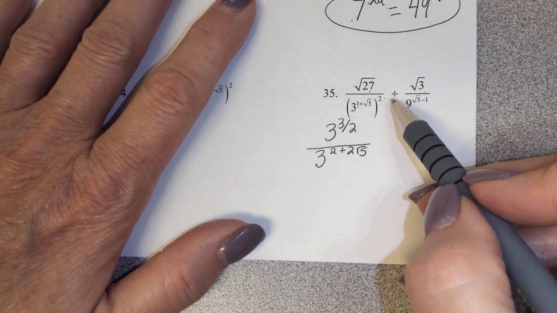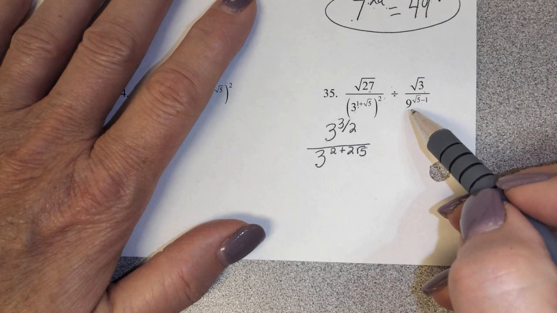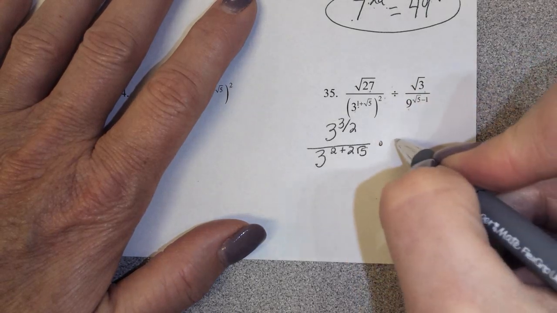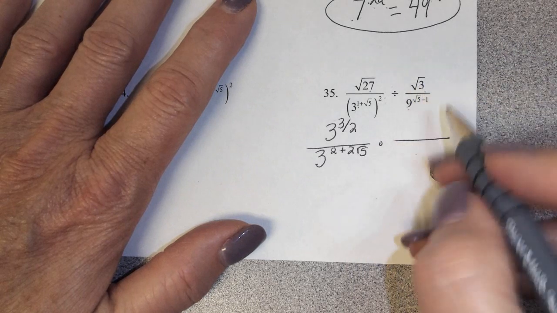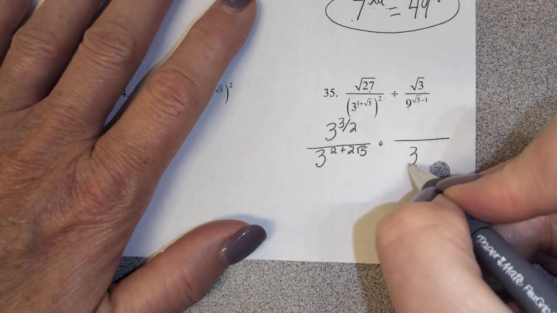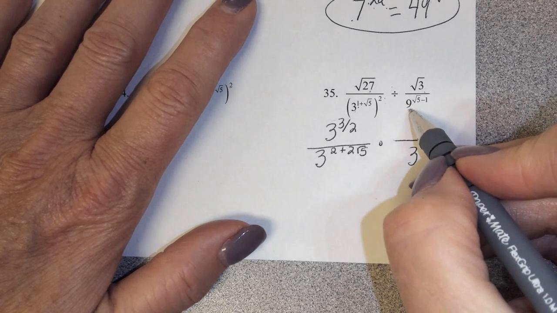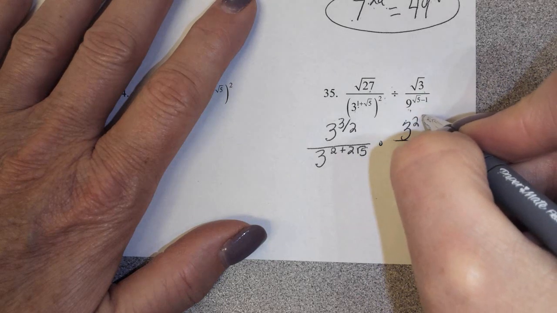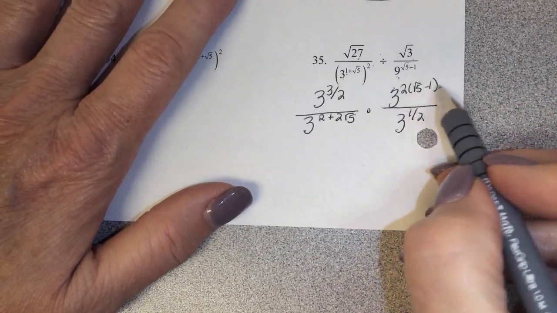What do we do if we're dividing by a fraction? What do I do to the second one? Multiply by the reciprocal, right? So this is going to go to the bottom. How do I write radical 3? 3 to the what? 1/2. 9 is going to be 3 squared, and then it's still to the radical 5 minus 1. Got to use parentheses around that.